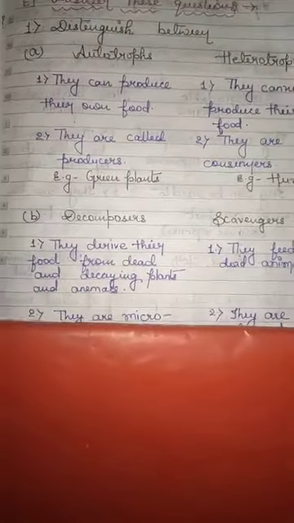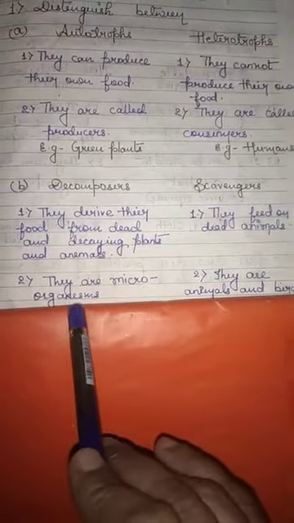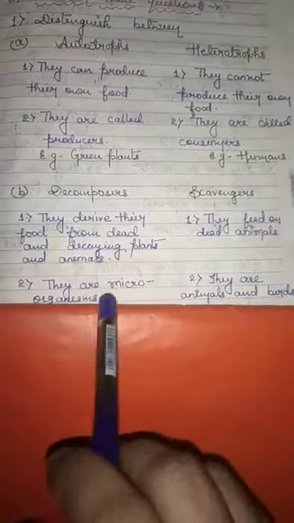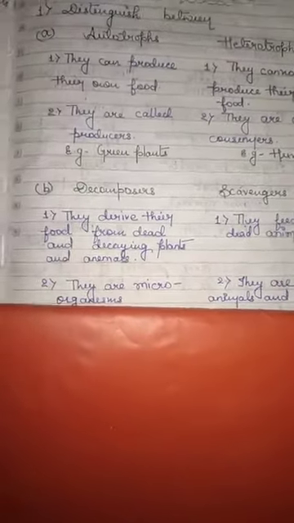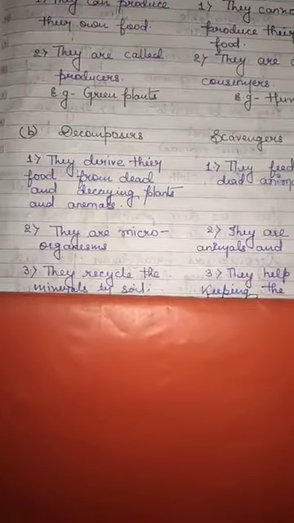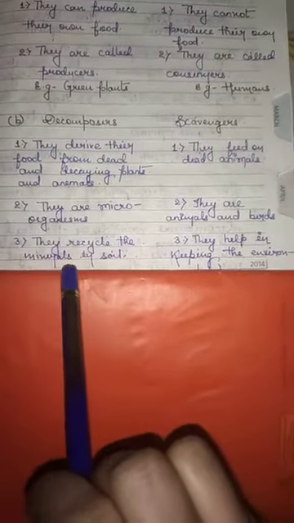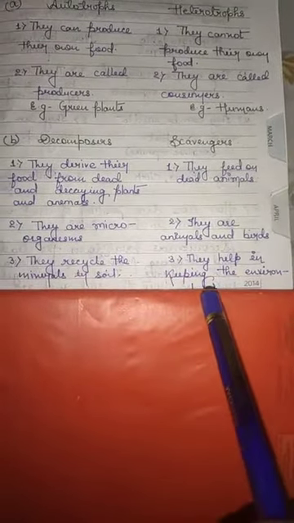Second point, what is the difference? The second one is they are microorganisms. So the decomposers are microorganisms, whereas the scavengers are animals and birds. The third point of difference is that decomposers help in recycling the minerals in soil, whereas scavengers help in keeping the environment clean.